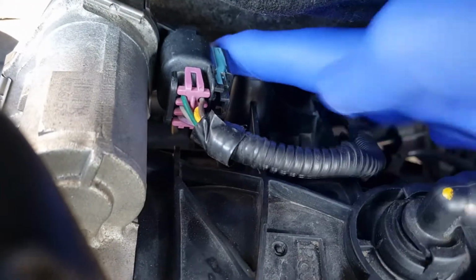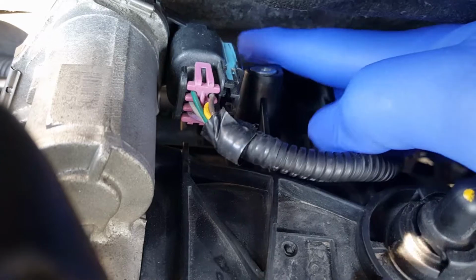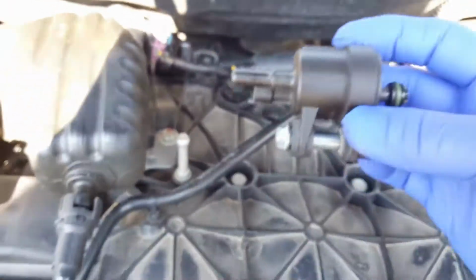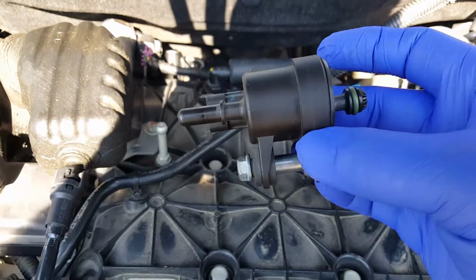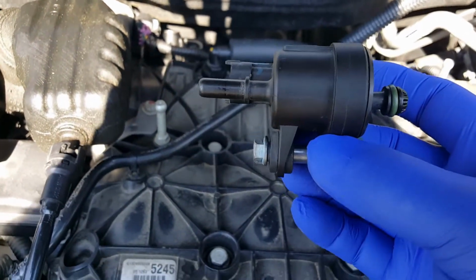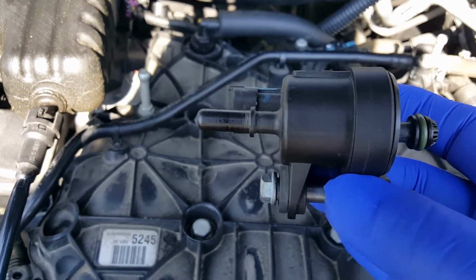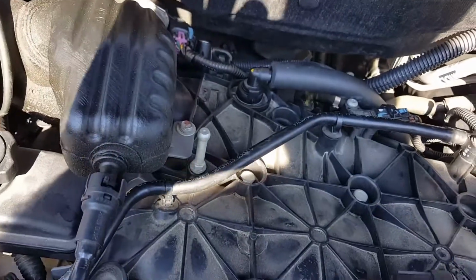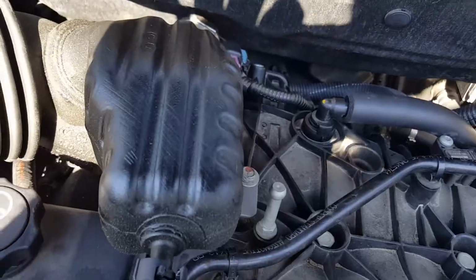I found a part that was behind here, back here, and it looked to be this right here, sitting in this position. Although it did look smaller than the part, I was like, well, might as well take a chance at it.